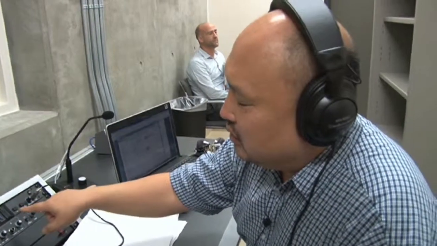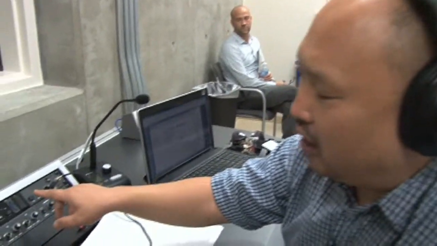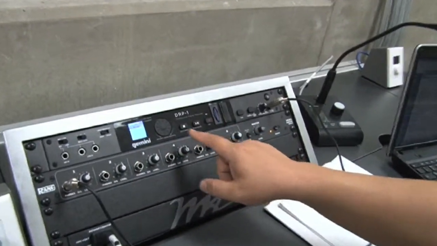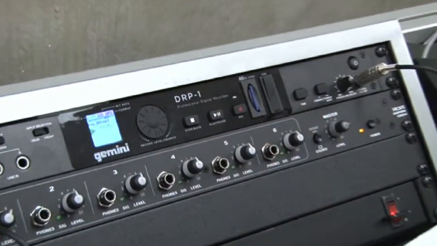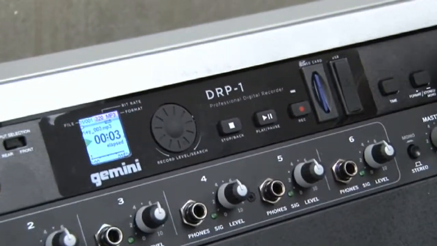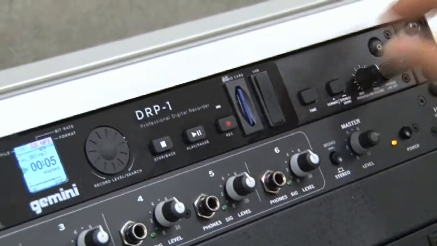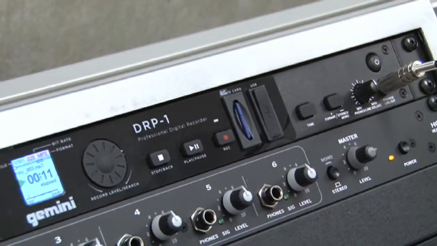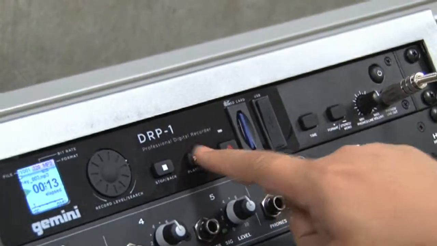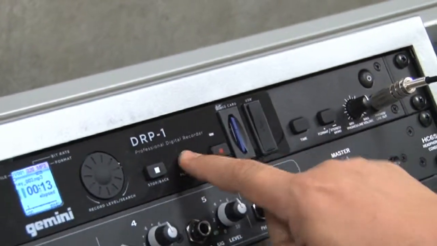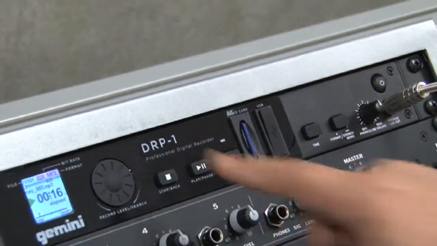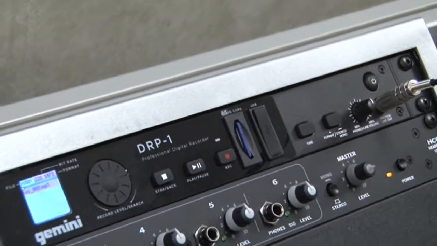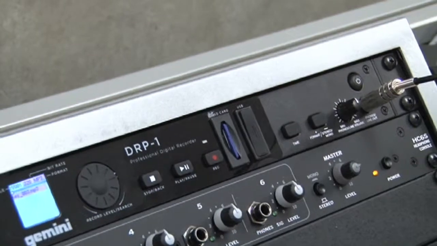Once you record onto the card, you can see the files that you have there, and you can also play that file and listen through these headphones, adjusting the volume here, just to make sure that you got what you wanted. You can pause it during playback, and it'll continue back. If you hit stop, it'll stop the whole thing, and you'll have to start over if you want to listen to it again. But that's pretty much it.